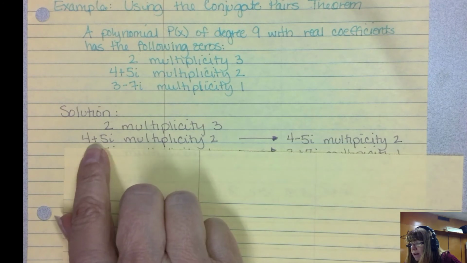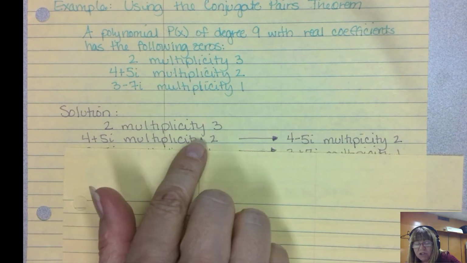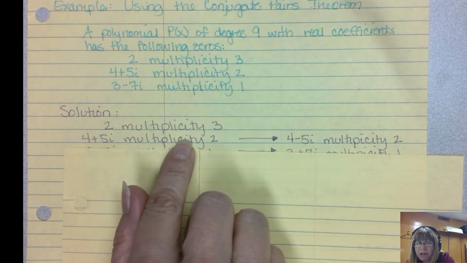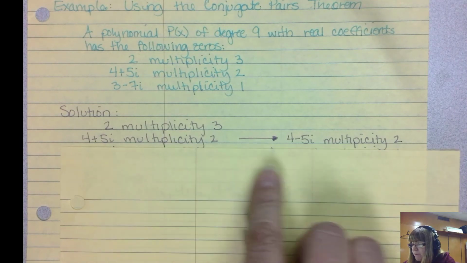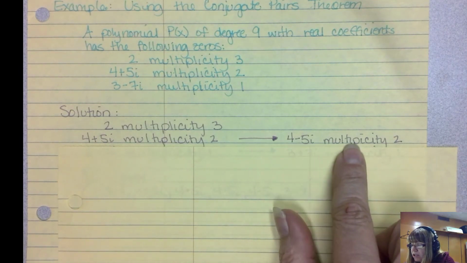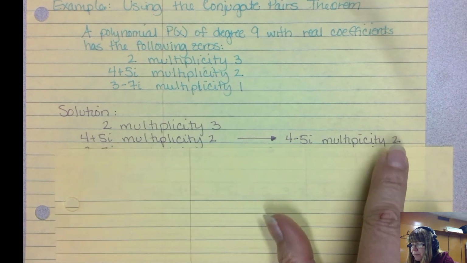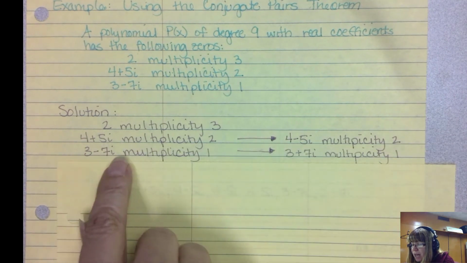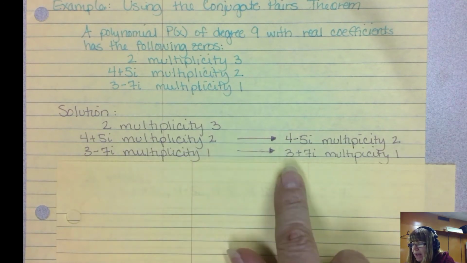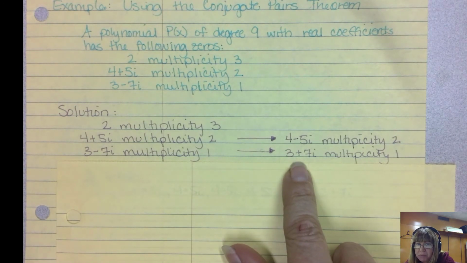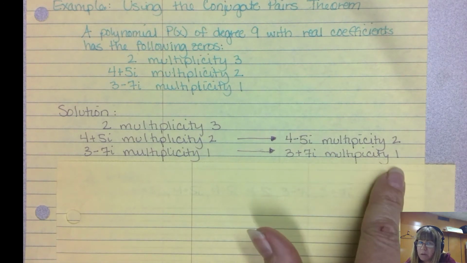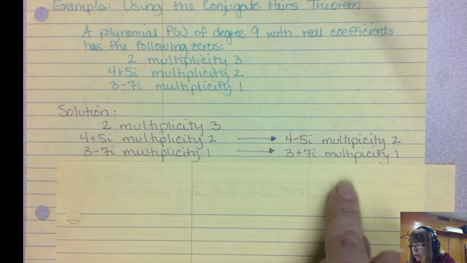4 plus 5i has a multiplicity of 2. That means that we have to pair it up with their conjugates. 4 minus 5i also has the multiplicity of 2. And then 3 minus 7i has a multiplicity of 1, and therefore its conjugate, 3 plus 7i, also has the multiplicity of 1. Now let's just count these out.